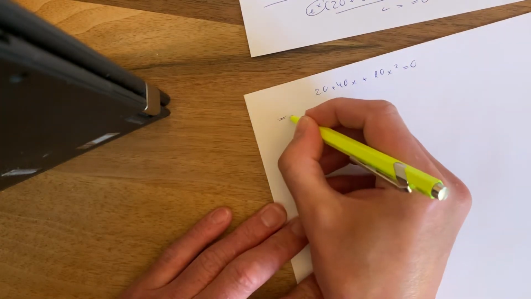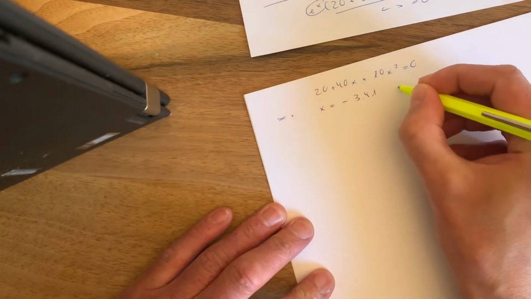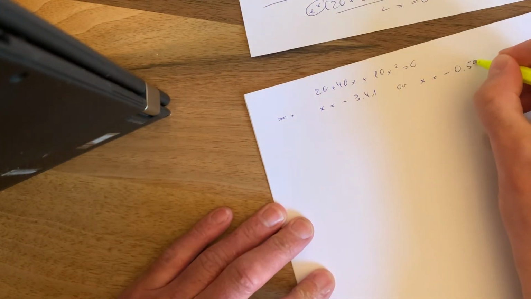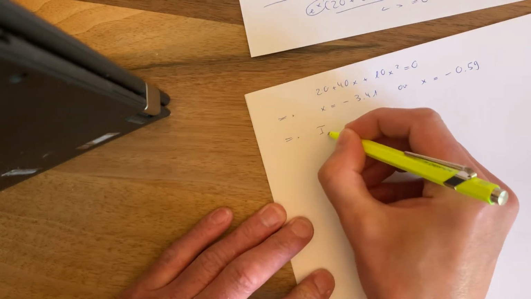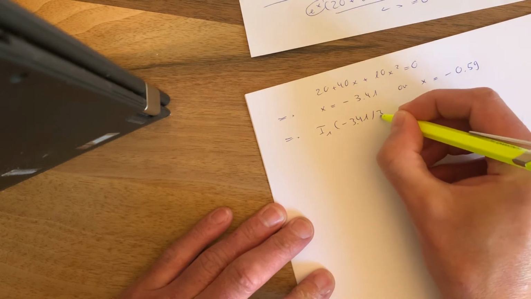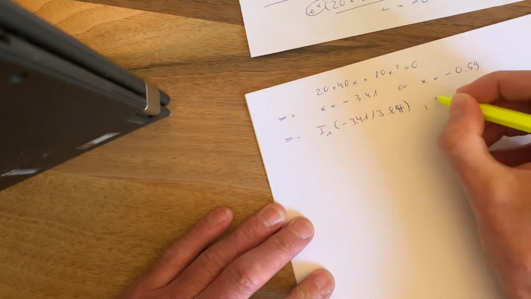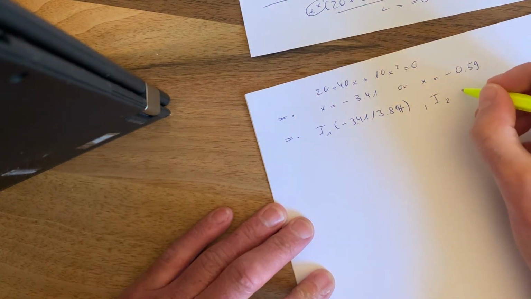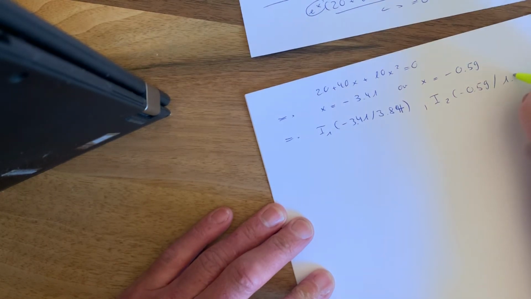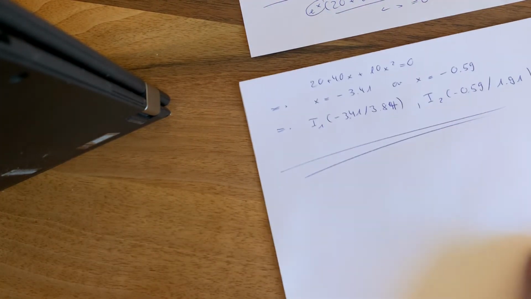We take our calculator and solve for x, which leads to x equals minus 3.41, or x equals minus 0.59. So we end up with 2 points of inflection: minus 3.41 and y-coordinate 3.84, sorry, and the second point of inflection minus 0.59 and 1.91. That's it. So this is it about this topic.